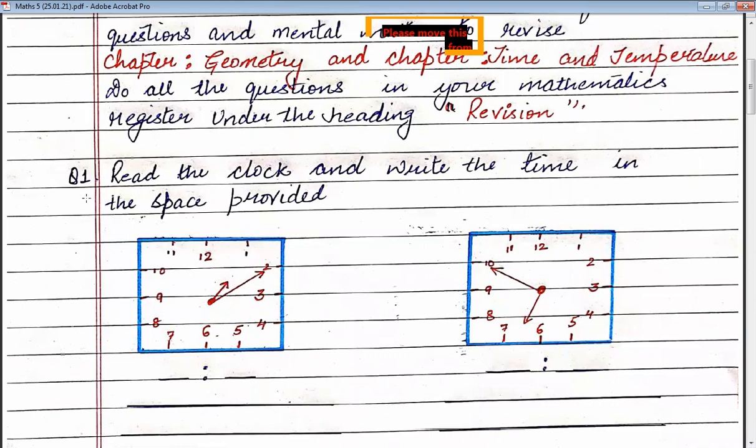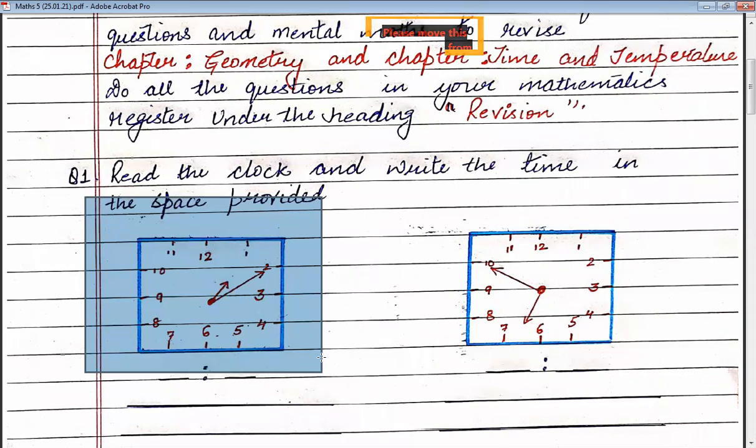Now children, in the question number 1, you can see that there is a clock. Now in this clock you have to tell the time in three different ways. Let us see, where is your hour hand? Now, children, can you tell me where is your hour hand? Your hour hand is the smallest hand and it is at 1. Now, let's look at our minute hand. It is representing at 2. So, it means, children, can you tell me the time? What is the time in this clock?